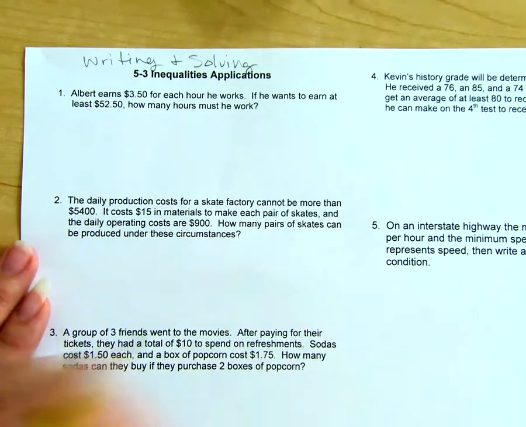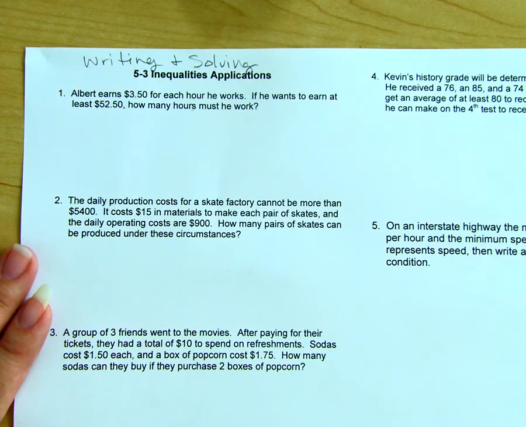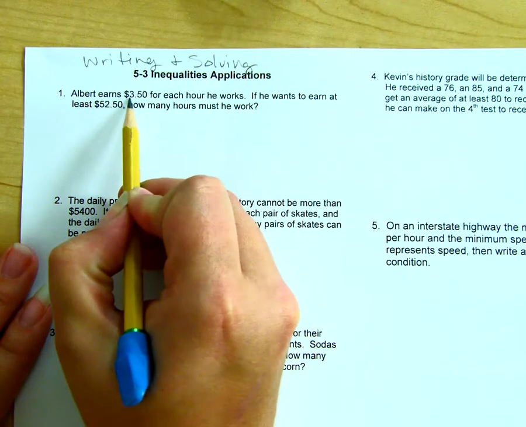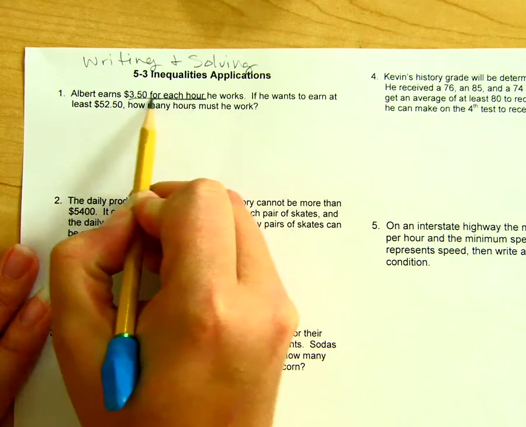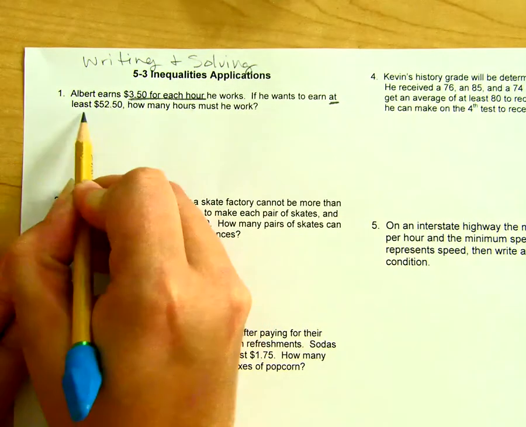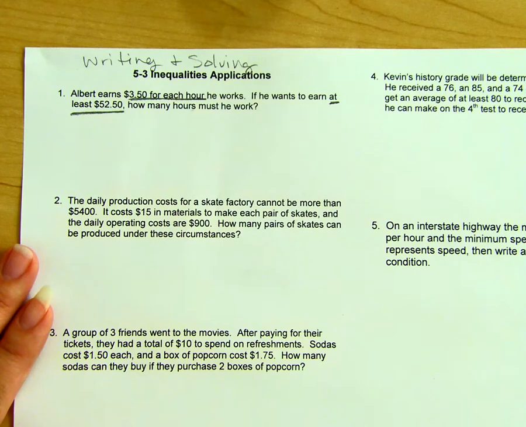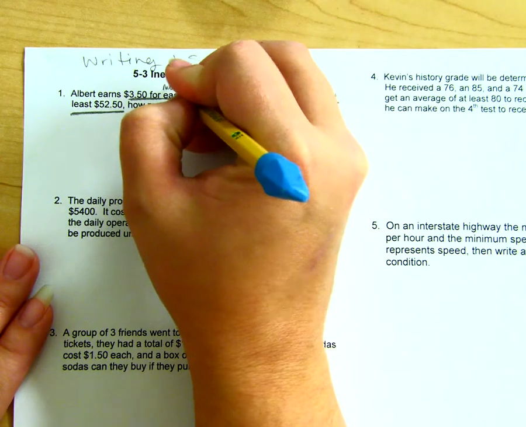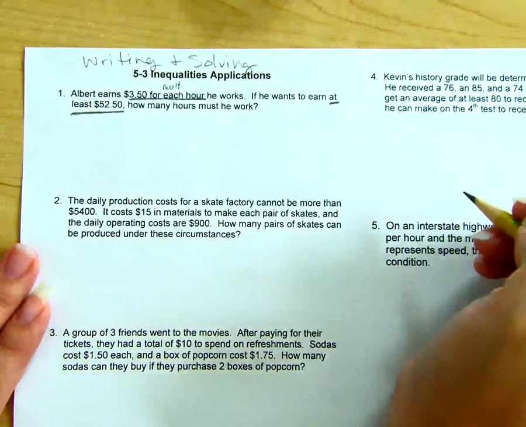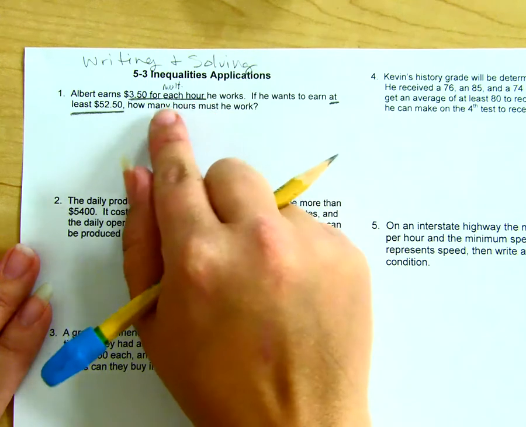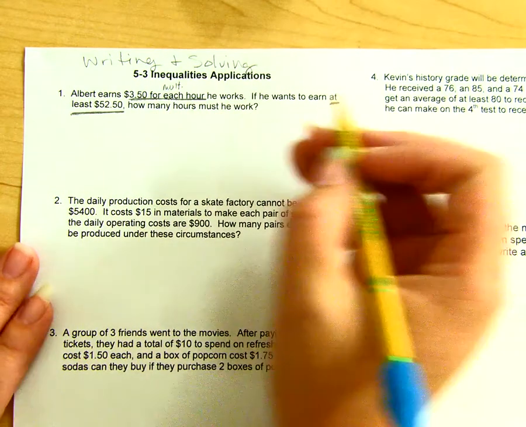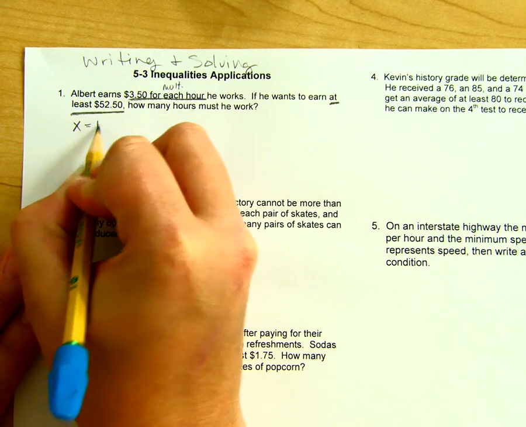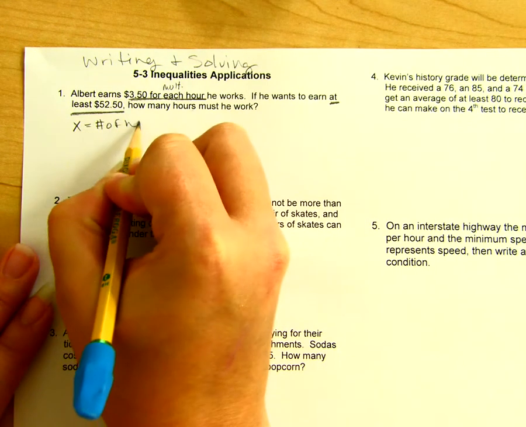The first problem says, Albert earns $3.50 for each hour he works. If he wants to earn at least $52.50, how many hours must he work? So the important information that they gave us is that he earns $3.50 for each hour, and that he has to earn at least $52.50. Well, if they say $3.50 for each hour, we know the word each means that we're going to be multiplying. That's multiplication. And we don't know how many hours because it asks us how many hours must he work. So that's what we're going to identify as our variable. Our variable is x equals the number of hours that he works.